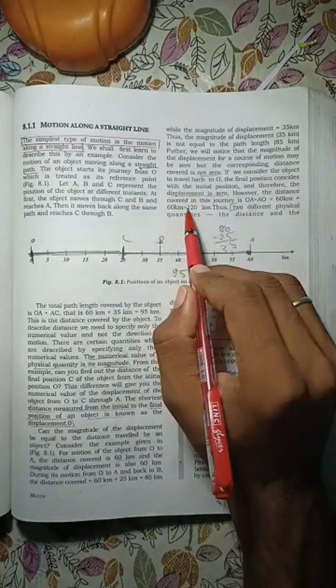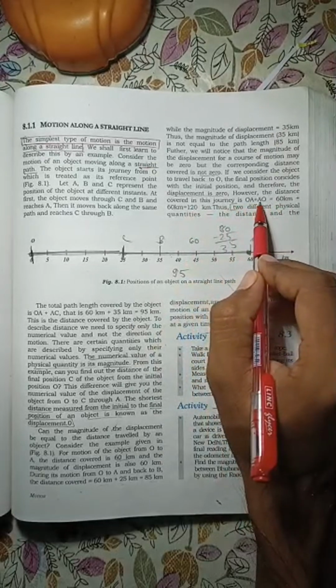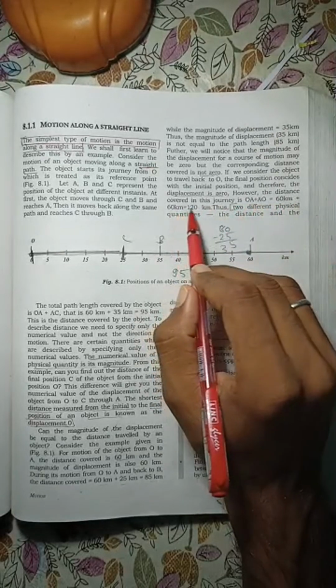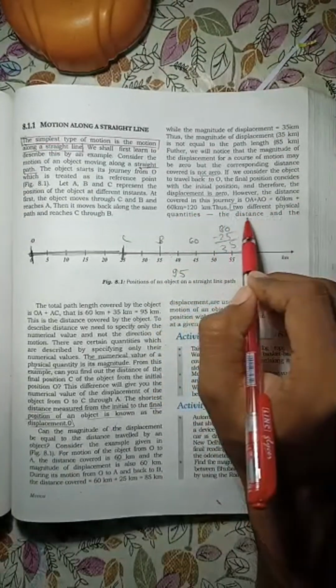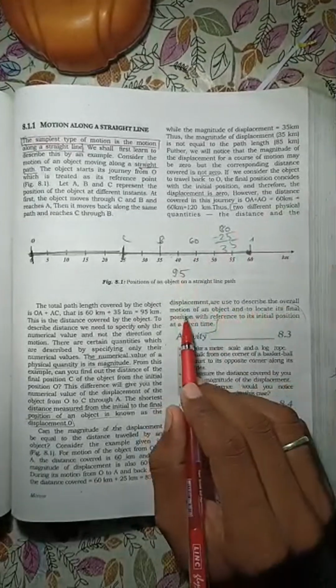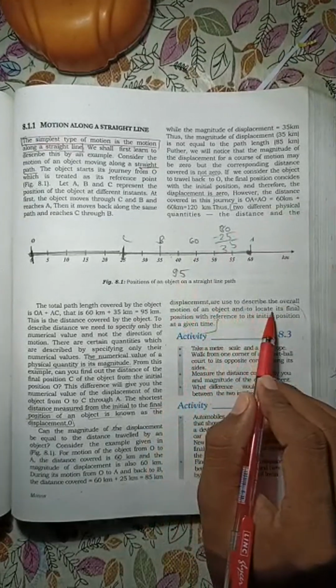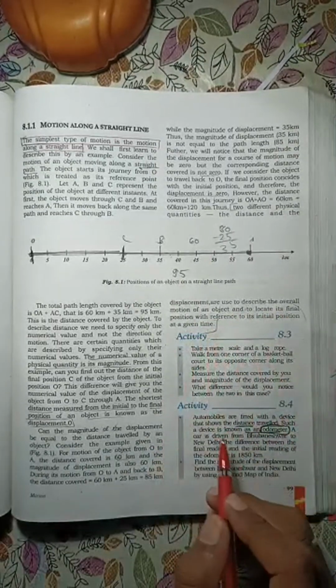However, the distance covered in the journey is 60 km plus 60 km, 120 km. Thus, two different physical quantities, the distance and the displacement, are used to describe the overall motion.